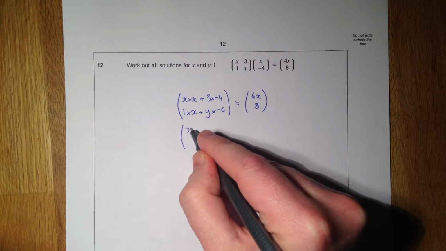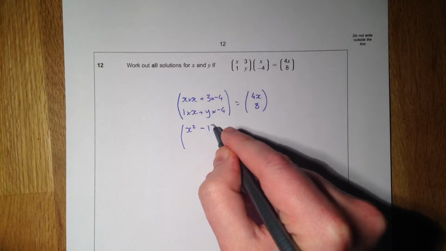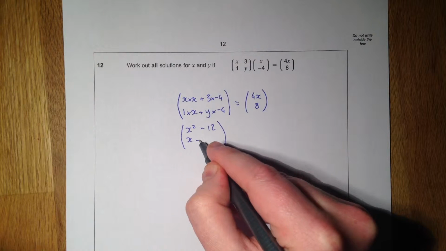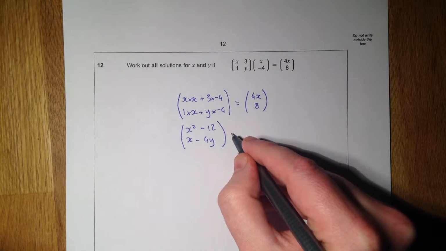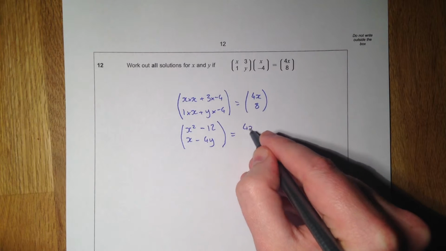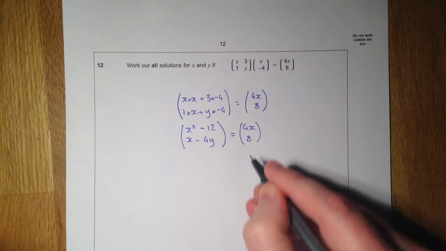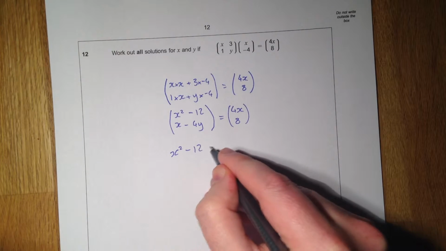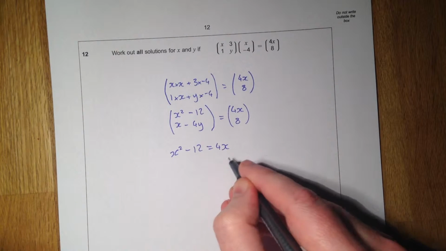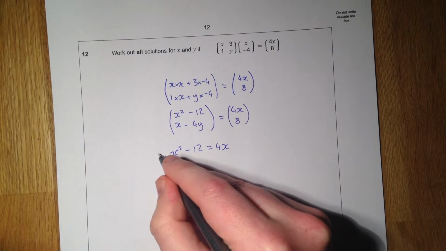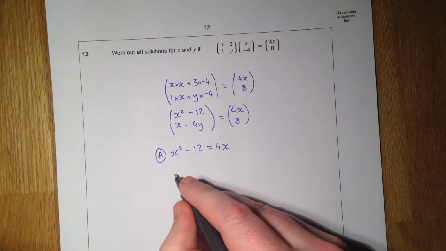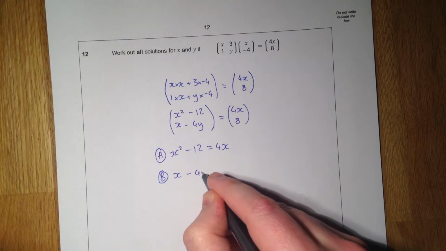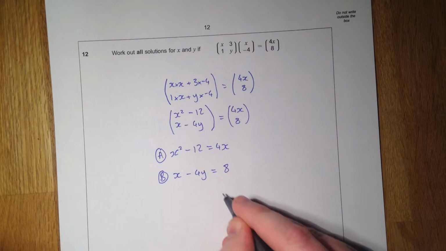This is x squared take away 12, and the bottom is x take away 4y is 4x, and that's 8. So we know that x squared take away 12 equals 4x. That's our equation A, and our equation B is x take away 4y equals 8.